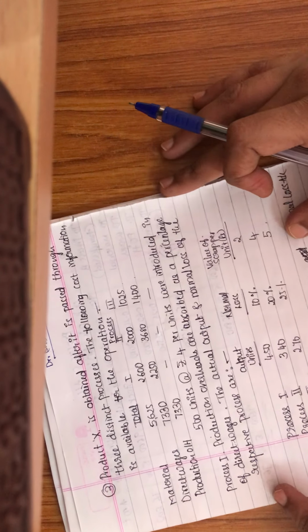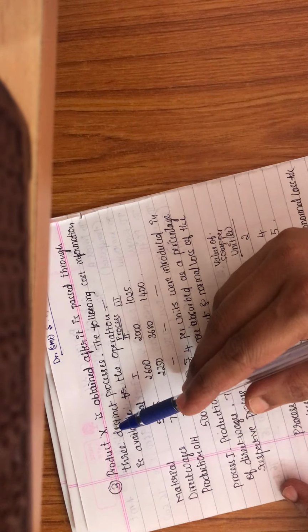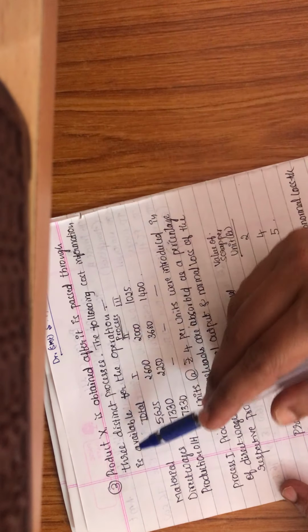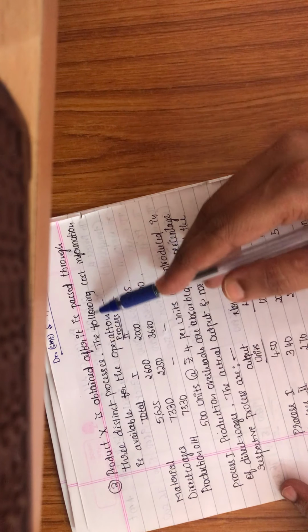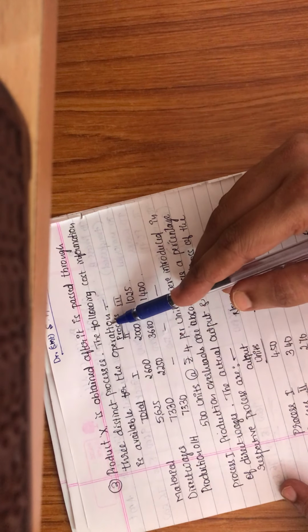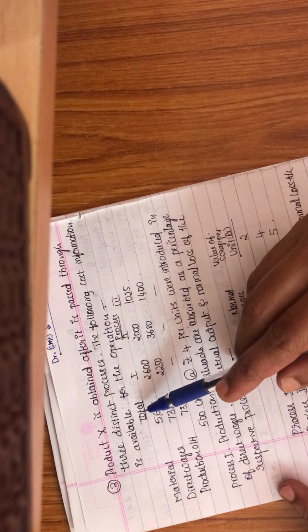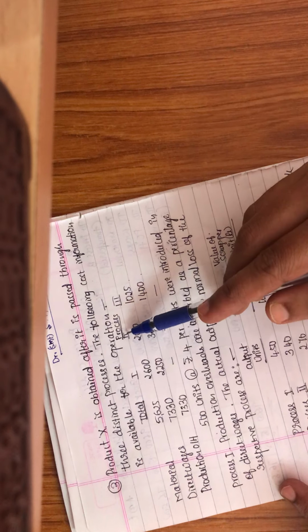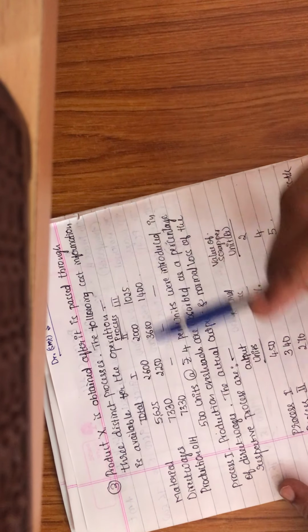Now see the problem. Product X is obtained after it is passed through three distinct processes. The following cost information is available for the operation. Particulars: total, process 1, process 2 and process 3.